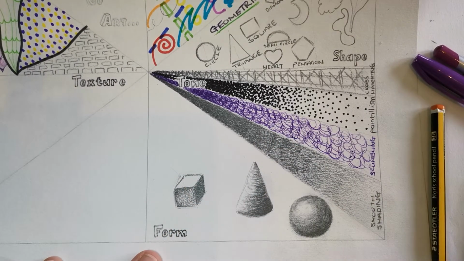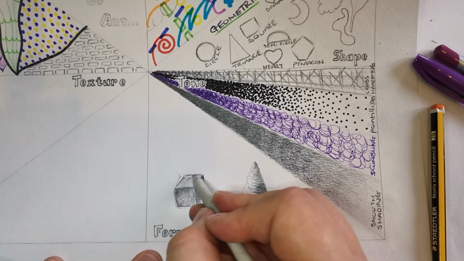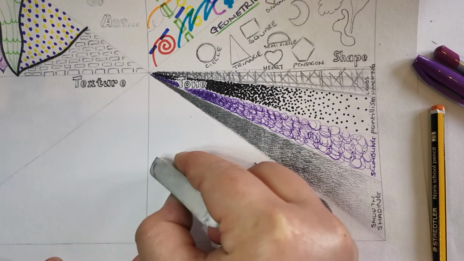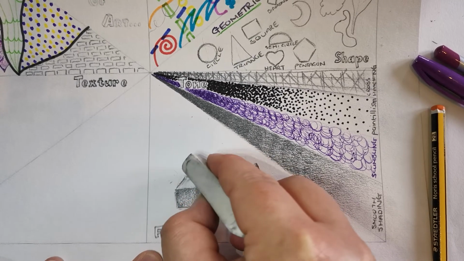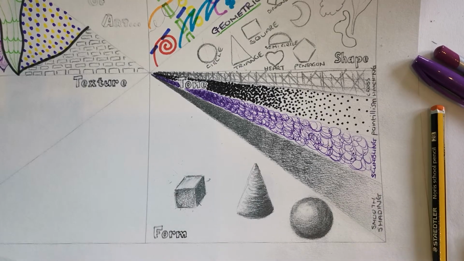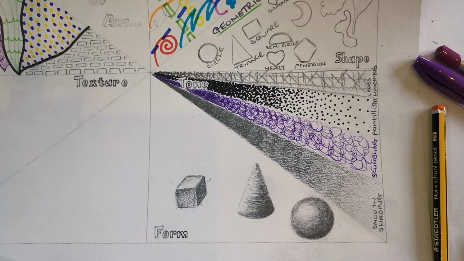And then on top, I might just use my blender for a little bit of tone. There we go, I have a 3D cube.